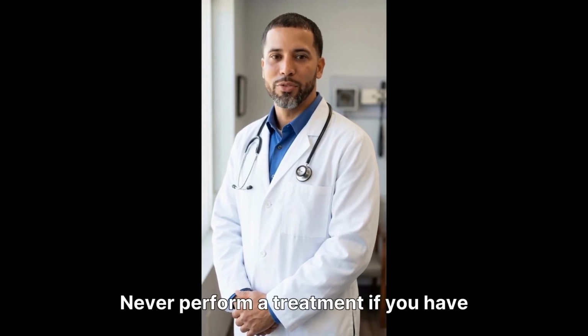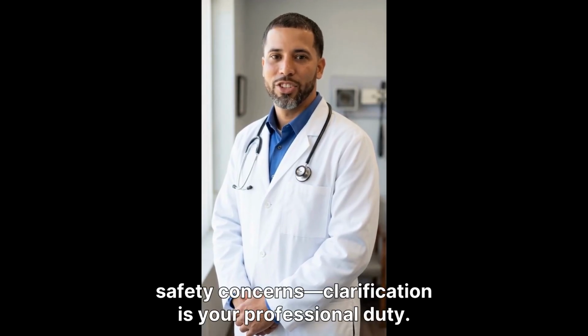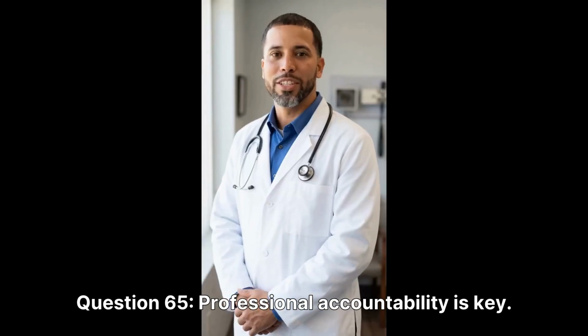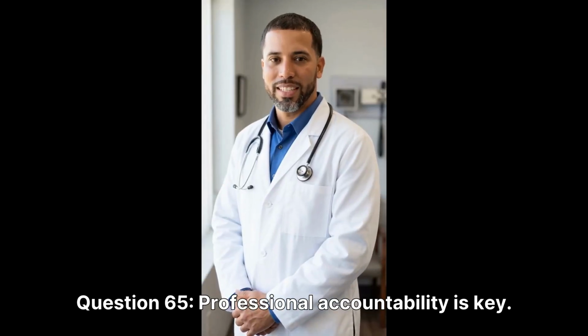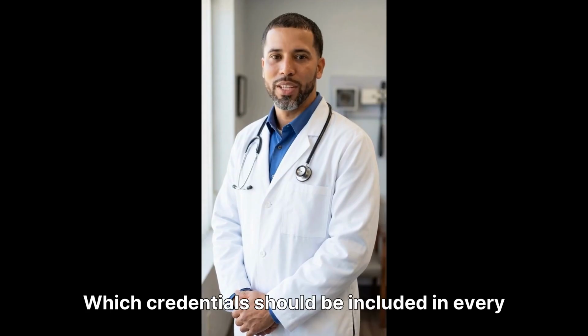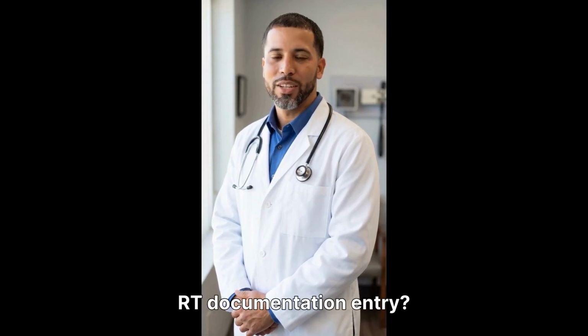Never perform a treatment if you have safety concerns. Clarification is your professional duty. Question 65. Professional accountability is key. Which credentials should be included in every RT documentation entry?